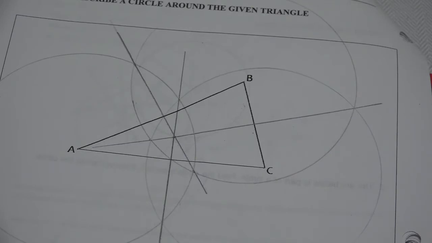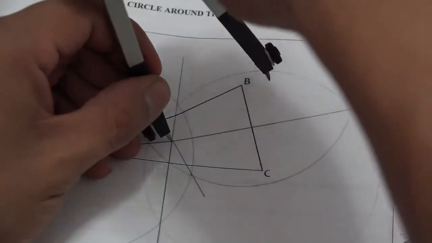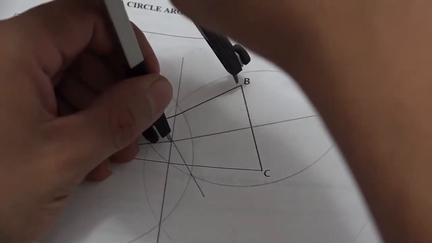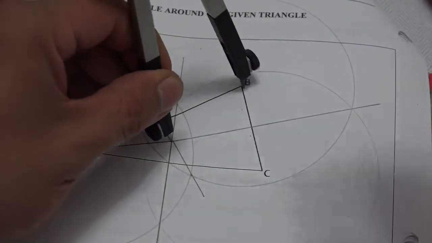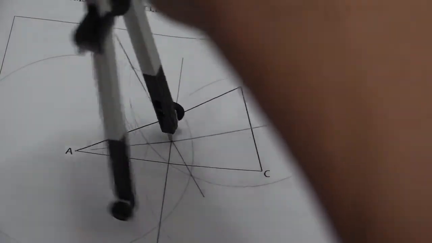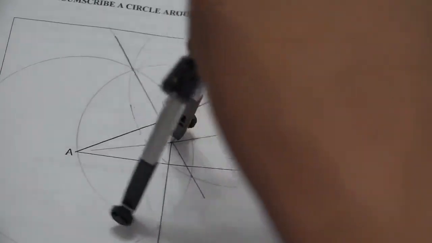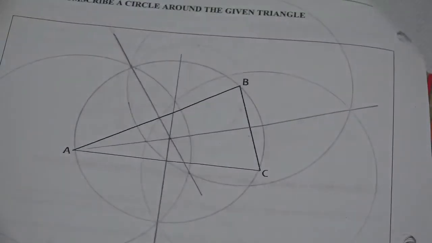And remember, the perpendicular bisector, the circumcenter is equidistant from the vertices of the triangle. So we got this, right? Look, equidistant. So I just go and draw my circle around the triangle. That's it. That's all you gotta do.